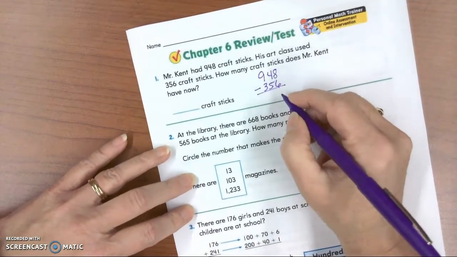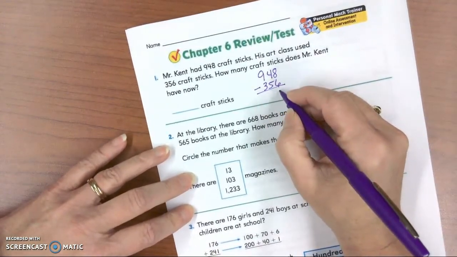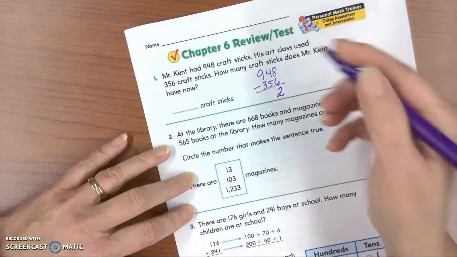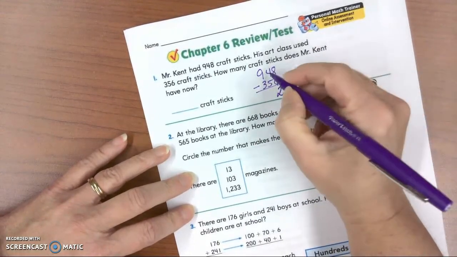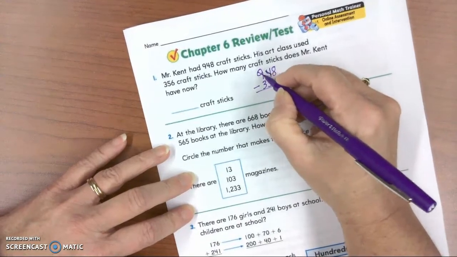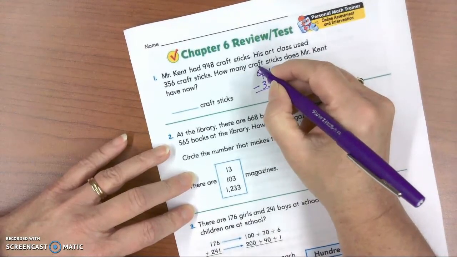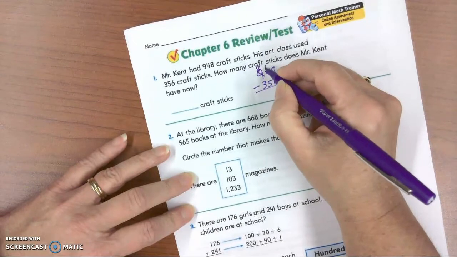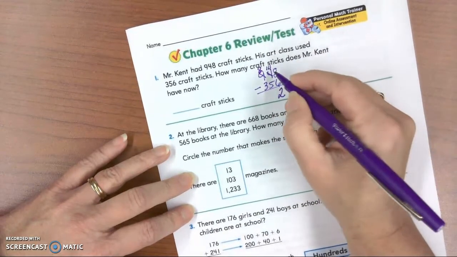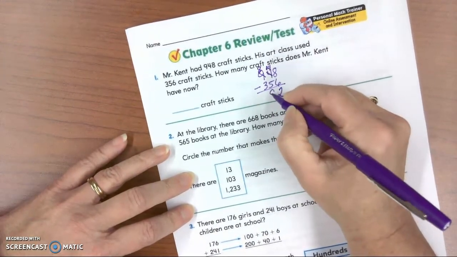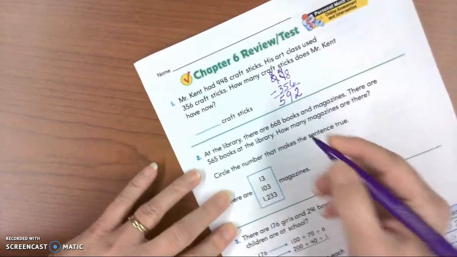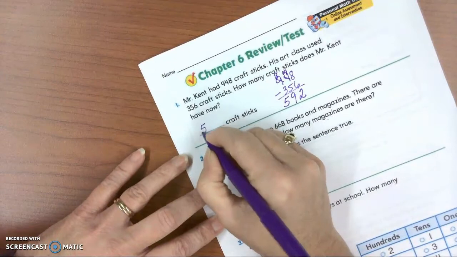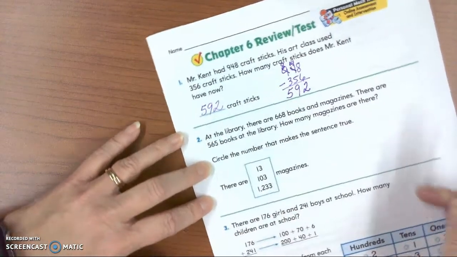When I subtract to find the difference, 8 subtract 6 is 2. I'm using the standard algorithm. 4 subtract 5. 4 tens subtract 5 tens. That's not enough tens, so I need to borrow 100, which is 10 tens, plus the 4 I already have, so that's 14. 14 subtract 5 is 9. 8 subtract 3 is 5. So now Mr. Kent has 592 craft sticks.